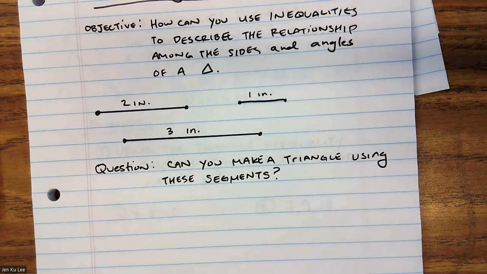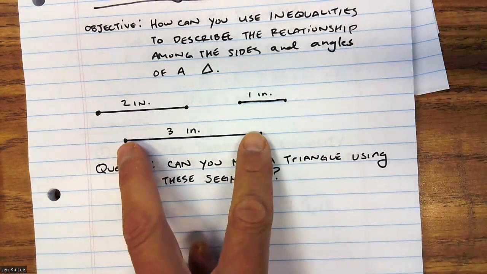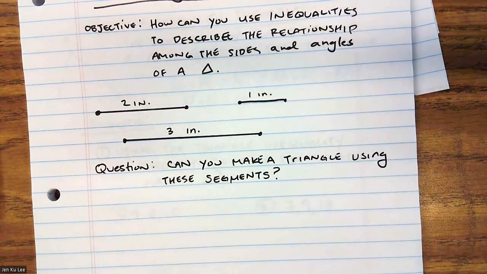Take a second to think about it. Can you use these segments and these lengths to make a triangle? 1 for yes, 2 for no. 1, yes, you can. 2, no, you cannot. So can you make a triangle using these segments?